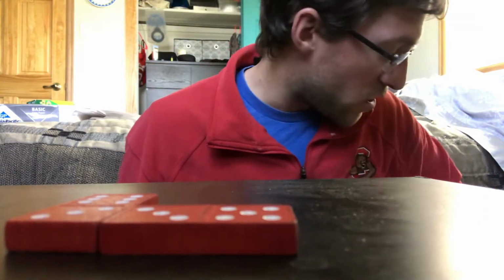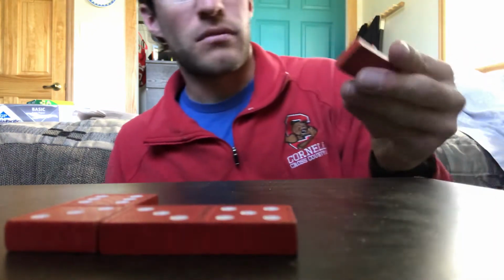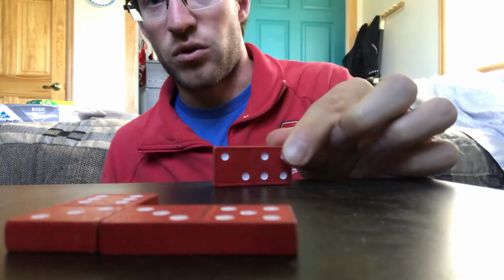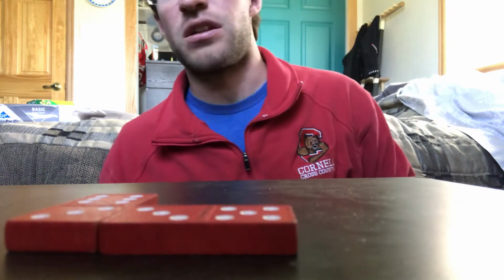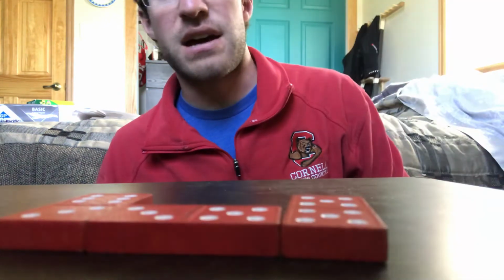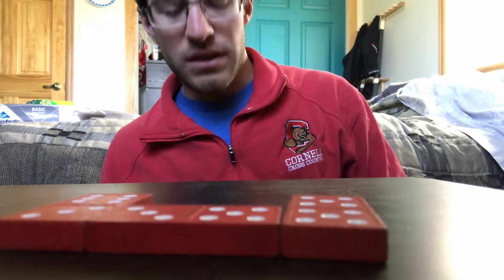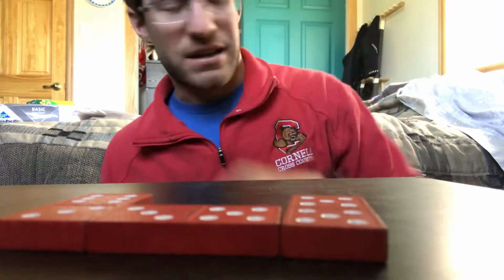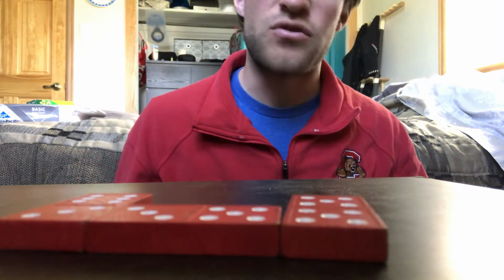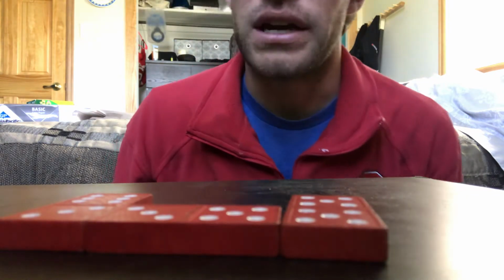If they can't go, they have to draw a domino. I got a 4 and a 2, so I still couldn't go. So it'd be the other person's turn. Now I have a 5, so I can play that. Then it's the other person's turn, and since they only have a 5, they'd have to draw. Your goal is to get rid of all of your dominoes.